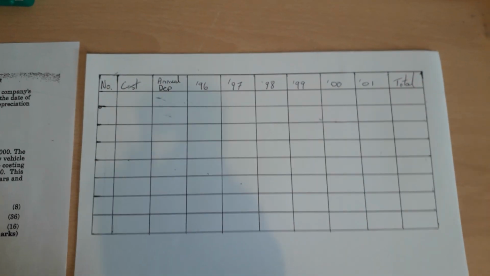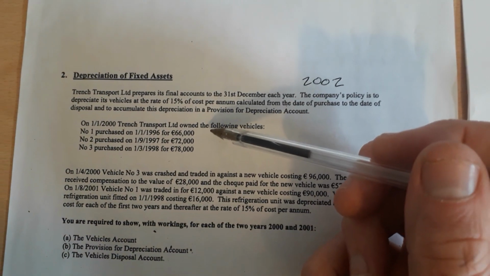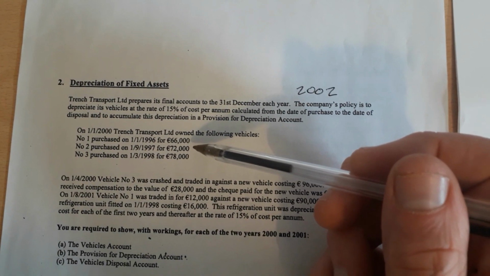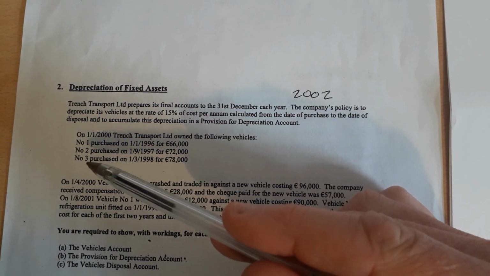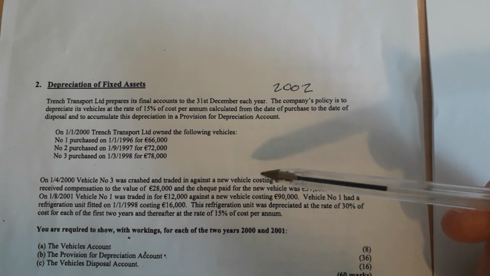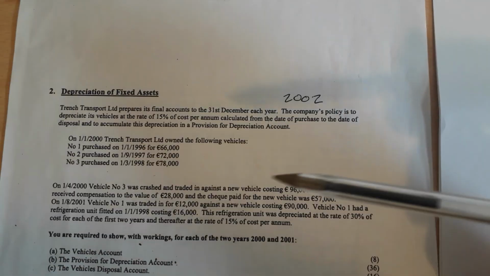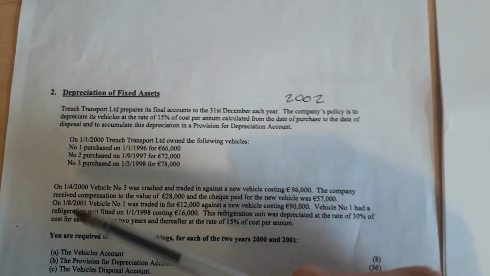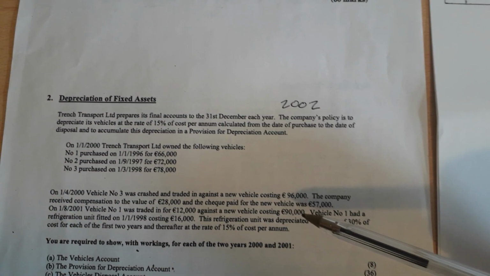Okay, so the next thing is this number column. The number column refers to the number of the vehicle. Now, in this case, there were 3 vehicles that were owned up until the start of the year 2000. There was vehicle number 1, number 2, and number 3. Then, as we saw in the first part of the question, we got rid of one vehicle, number 3, and we got another vehicle. Now, that new vehicle I'm going to call vehicle number 4. And then in 2001, we got rid of vehicle number 1 and we purchased another new vehicle, and I'm going to call that vehicle number 5.